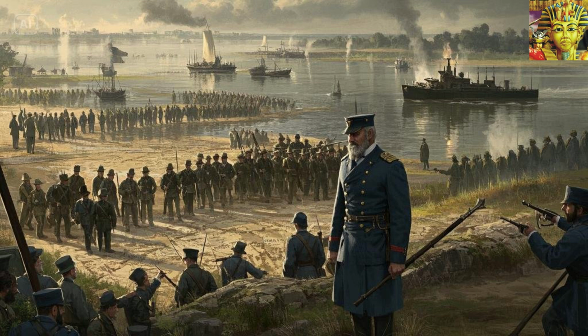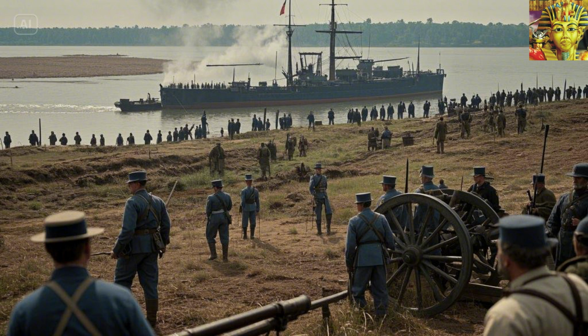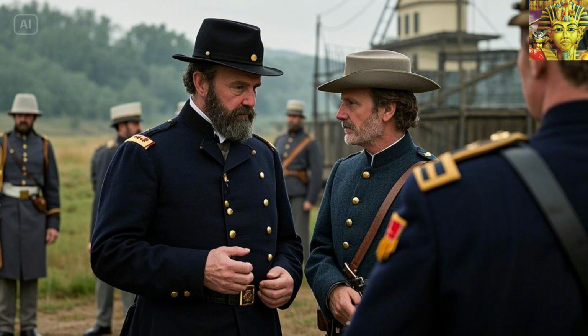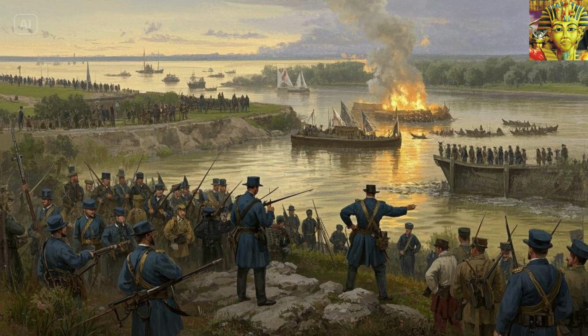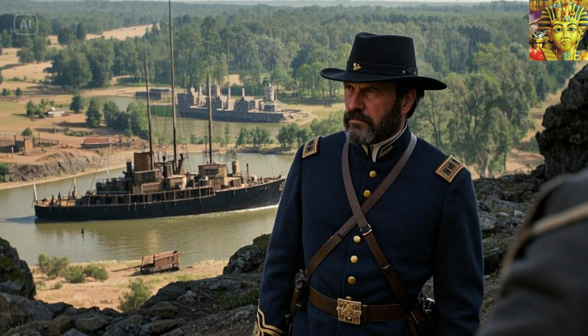Tunneling and mining. In an effort to breach the Confederate defenses, Union engineers dug tunnels under the Confederate lines and planted explosives. On June 25, 1863, the Union detonated a massive mine under the Confederate fortifications, creating a large crater. However, the subsequent Union assault was repelled, and the breach was quickly sealed by the Confederates. Despite the failure of the mining operation, it demonstrated Grant's willingness to use innovative tactics to break the siege.